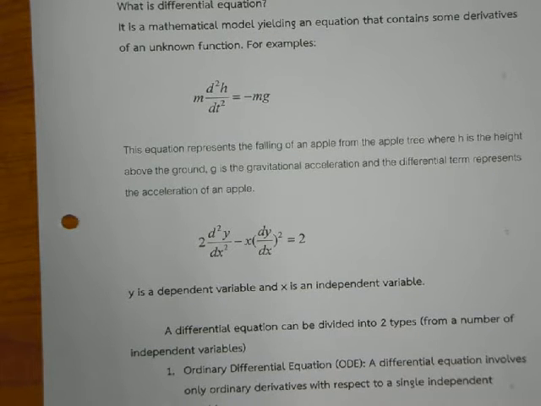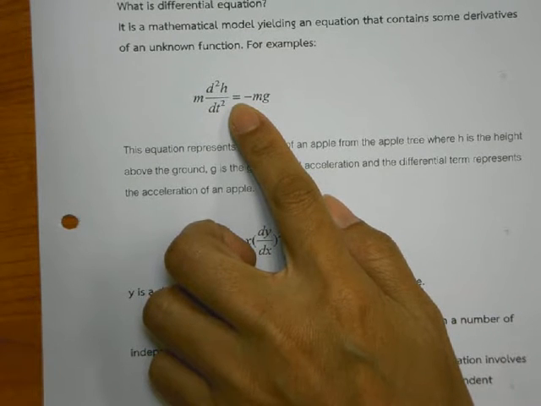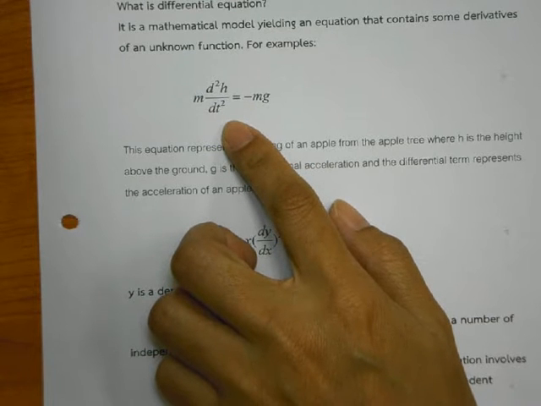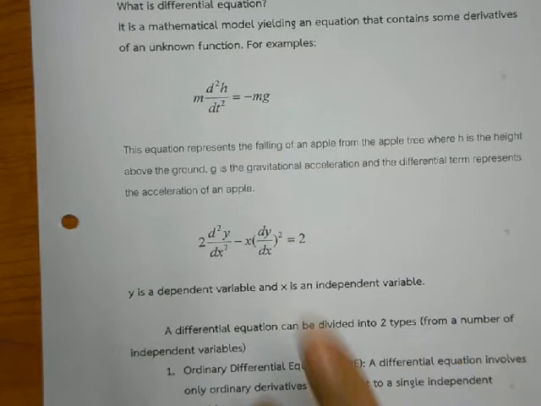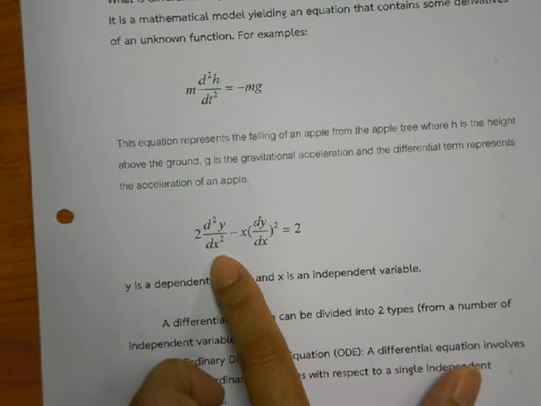Okay? The first equation, what is the dependent variable? H, and the independent variable is T. The second equation, what is the dependent variable?